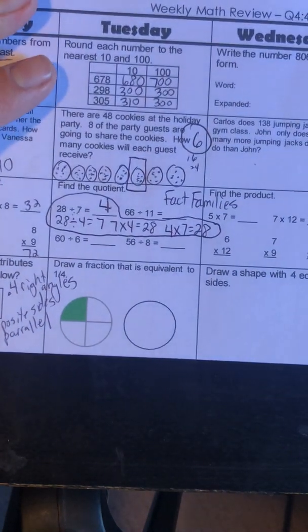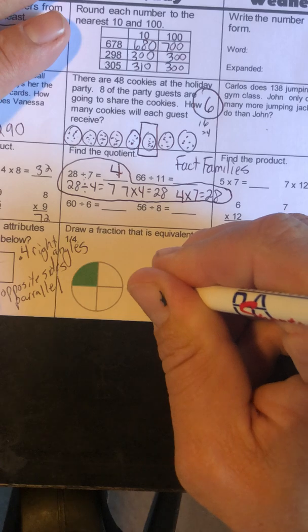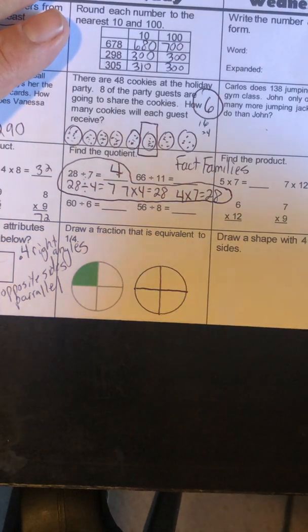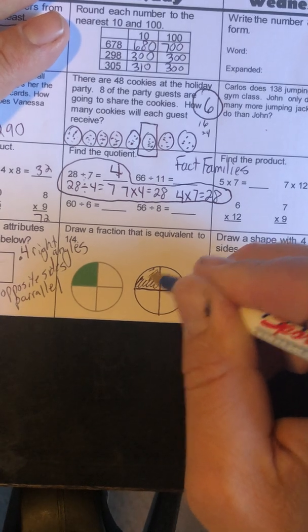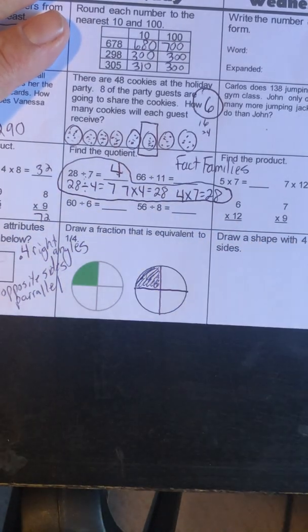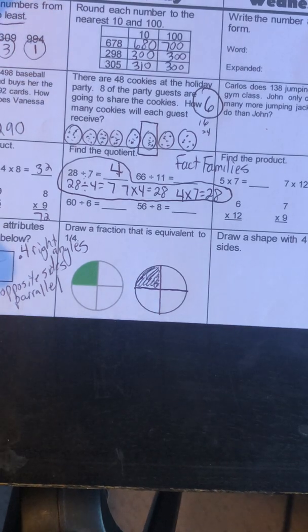Okay, draw a fraction that is equivalent to 1/4. A lot of you guys are missing these. So look at, I'm going to cut the pizza the exact same. And I'm going to color this in. Don't color it in too full, just a little bit so that you can still see the lines. Okay, so that is equivalent now.